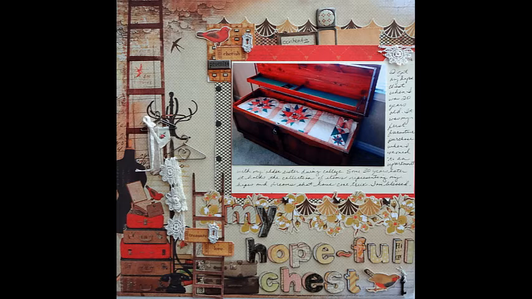She says, "I placed the photo of my hope chest in amongst the suitcases, ladders, and coat racks, and I added lots and lots of embellishments to create the feel of things having collected over time. The pull-out tag at the top lists the contents of my hope chest." Isn't this pretty? She's got the ladder, the coat hanger, the pile of suitcases.